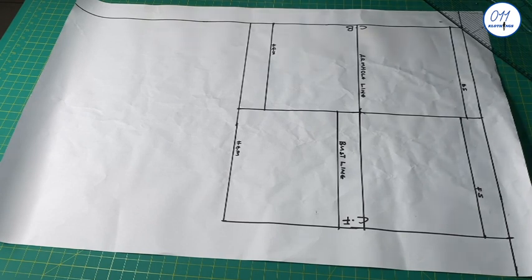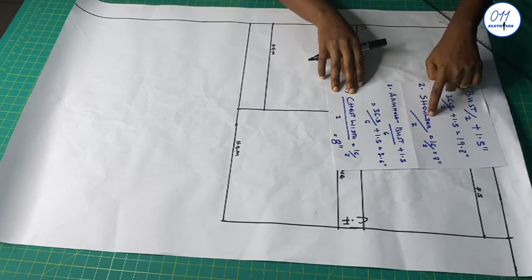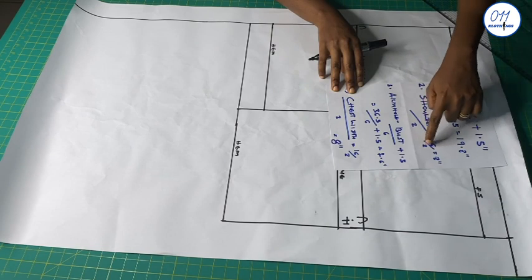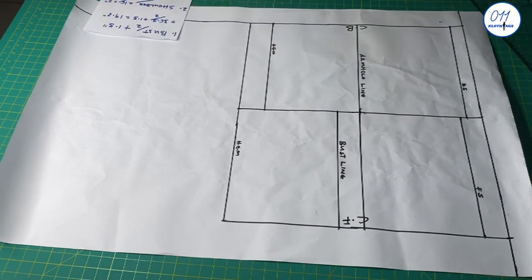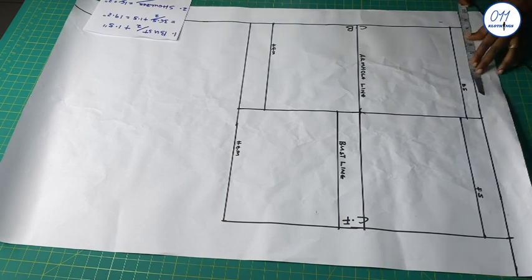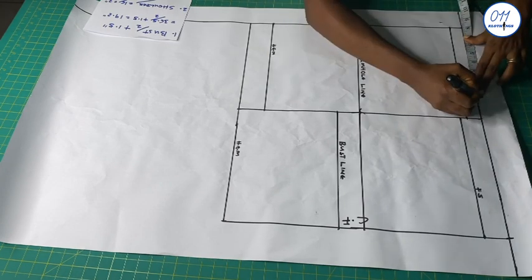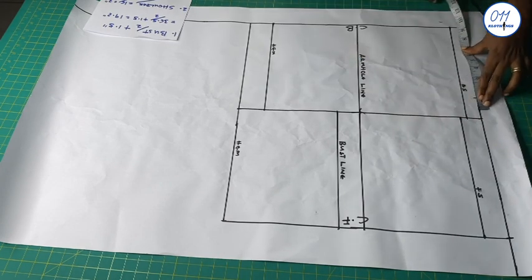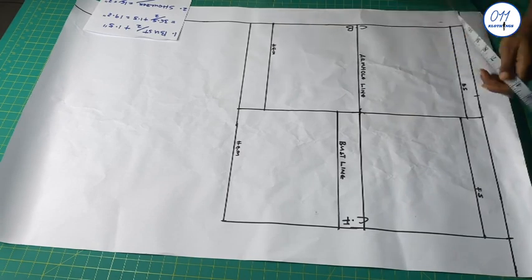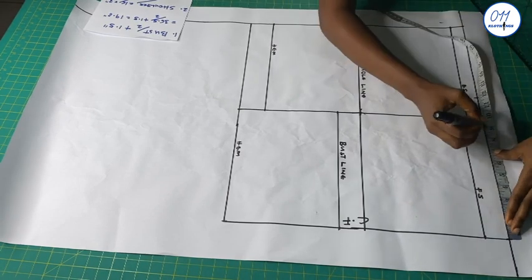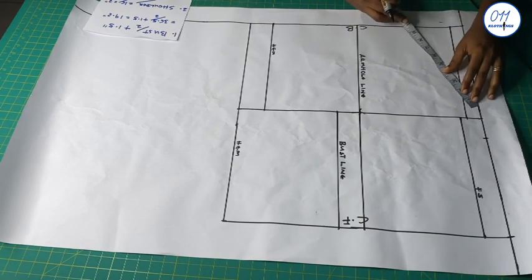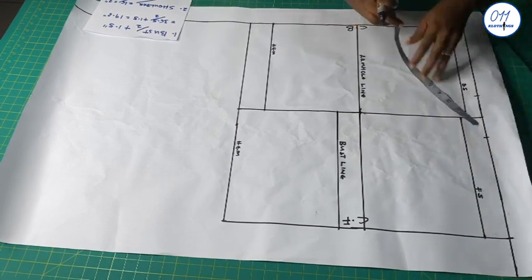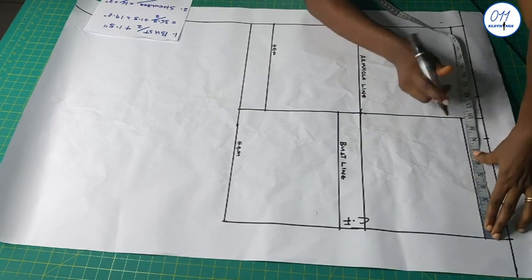I will now divide my shoulder to shoulder measurement by 2, and this is 16 all over 2, which gave me 8 inches. I will now measure this out on the top margin, starting from the center back for the back pattern, and I will also do this for the front pattern, starting from the center front. I will also measure this value on the front and the back shoulder lines.